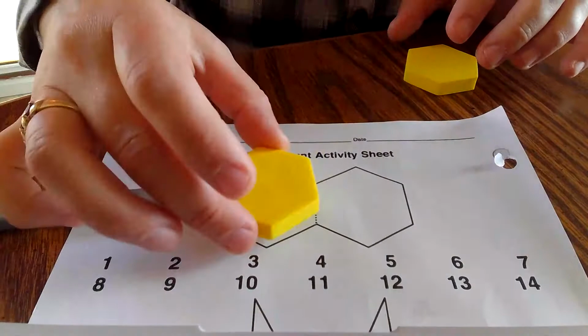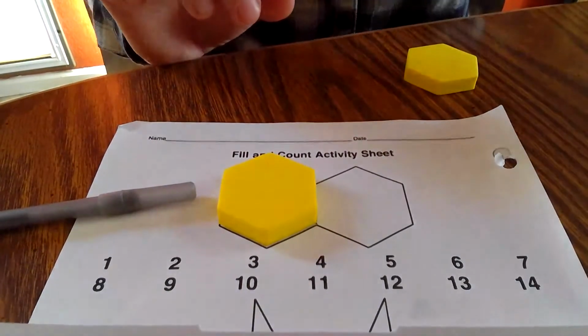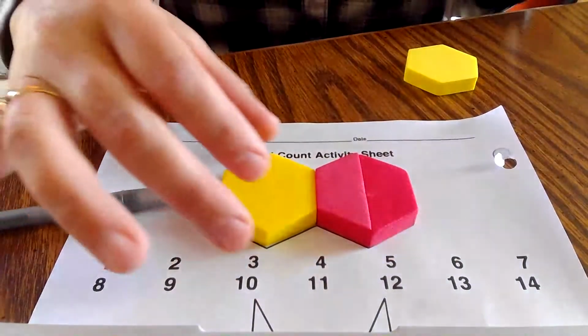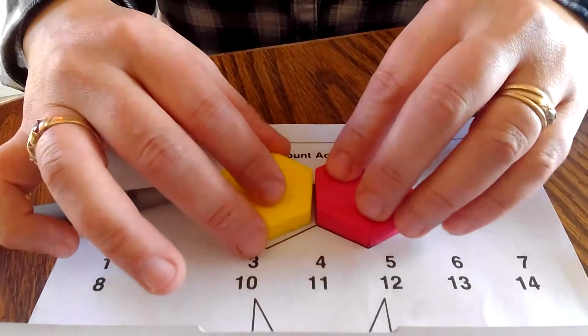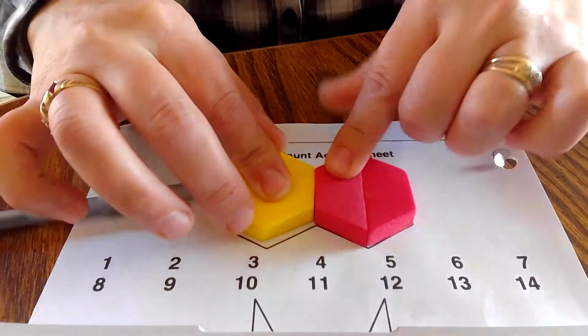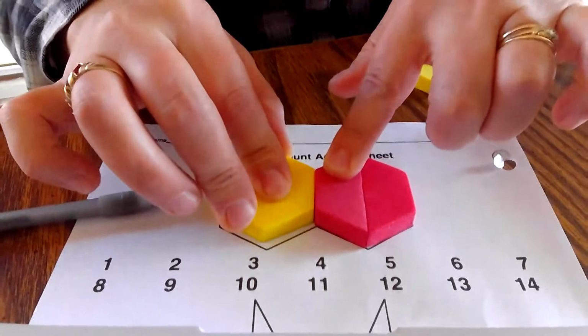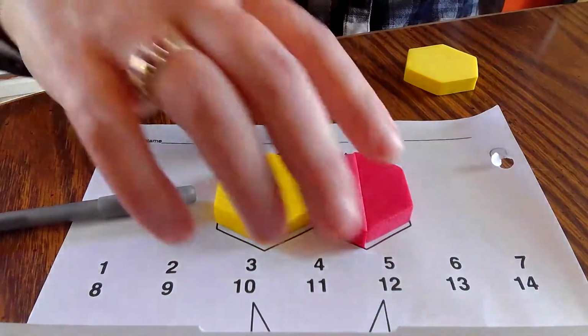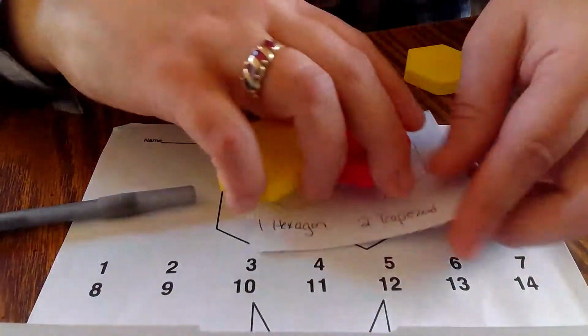Now I will look and see if I can find any other shapes. If I put a hexagon and two of my trapezoids together, this makes the same exact shape. Again, I will get a sheet of paper.